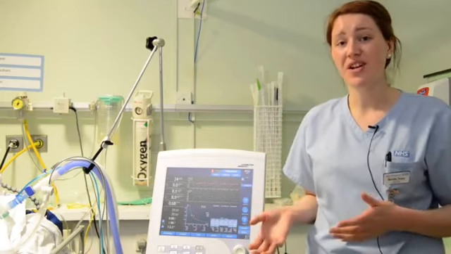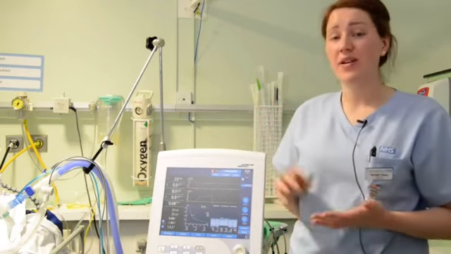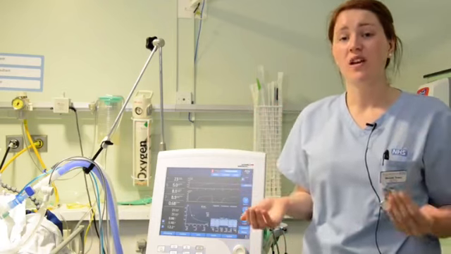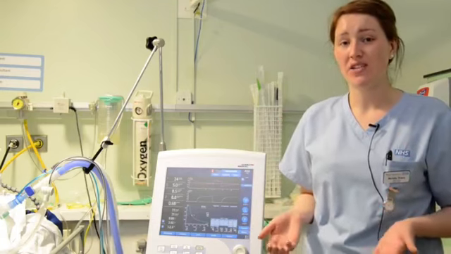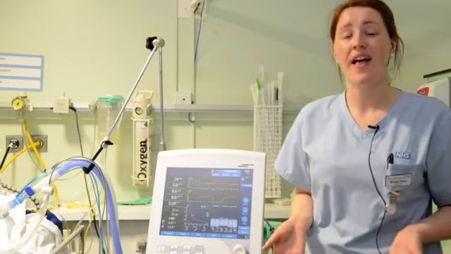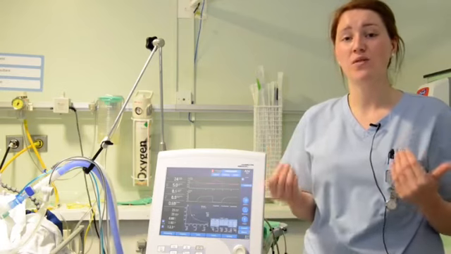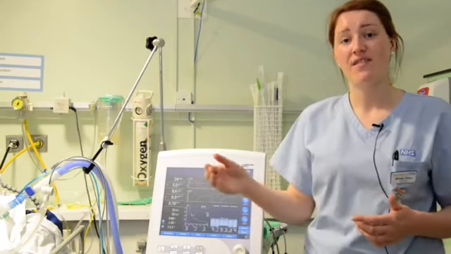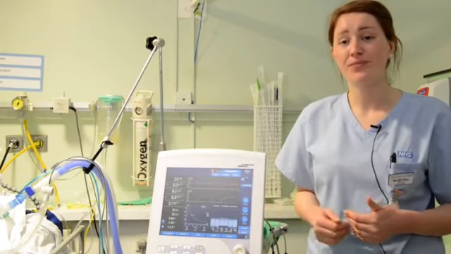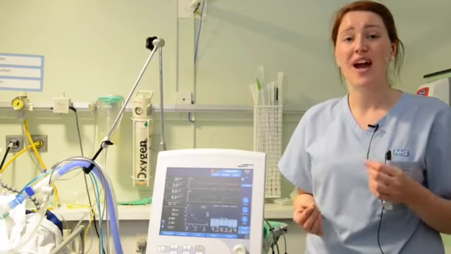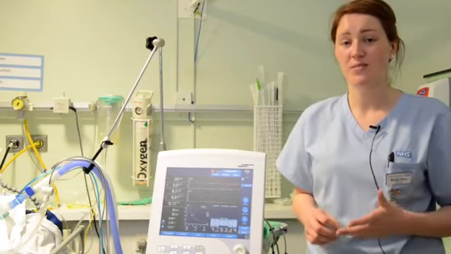The ventilator is connected up to an air supply and oxygen supply, and what it does is it flows oxygenated gas into the patient's lungs, allows for oxygenation of gases to occur, and then the air is removed by the ventilator itself using a circuit for intake of air and outtake of air. The ventilator is connected to an endotracheal tube or a tracheostomy tube.